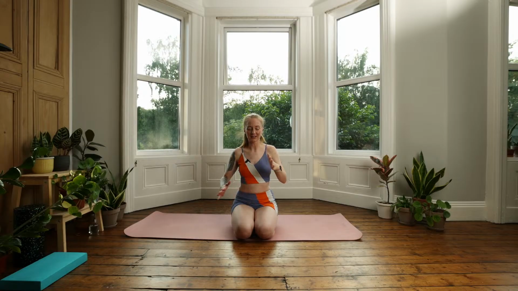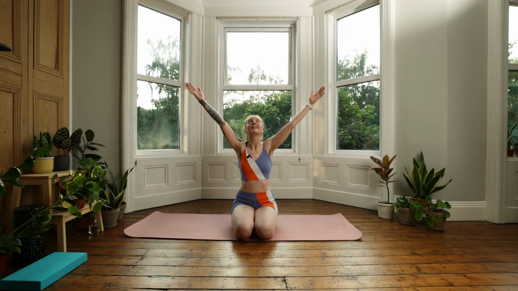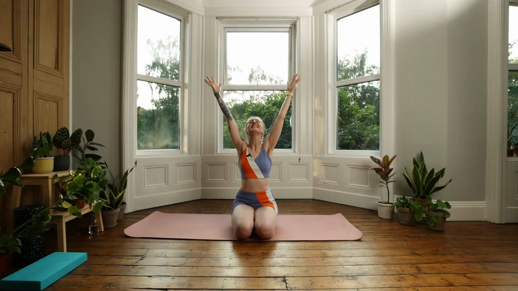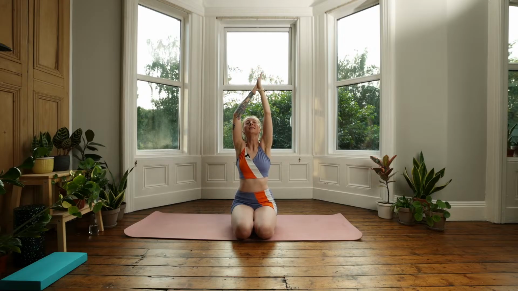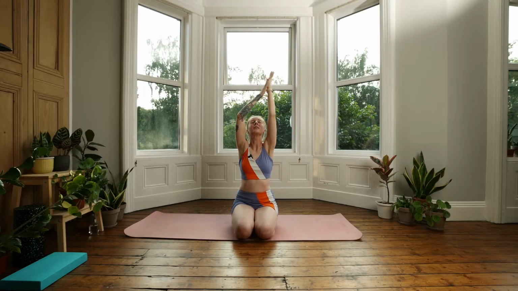From here, we release our hands. We're going to thank the earth for our practice today by connecting to it here. We're going to reach up towards the sky. Thank the sky for the beautiful sunlight that we got today, the sunshine. And then maybe we connect the two through you. You are the glue that holds the earth and sky and reaches to both together.